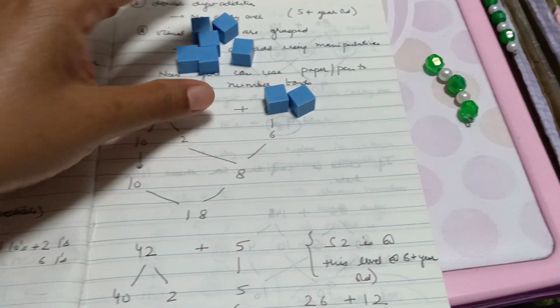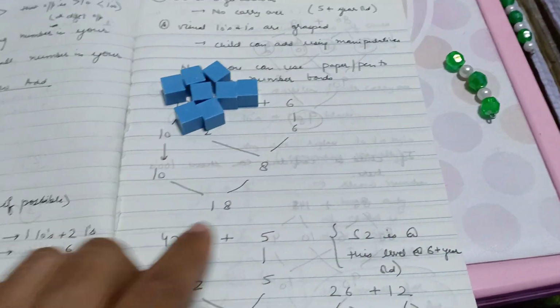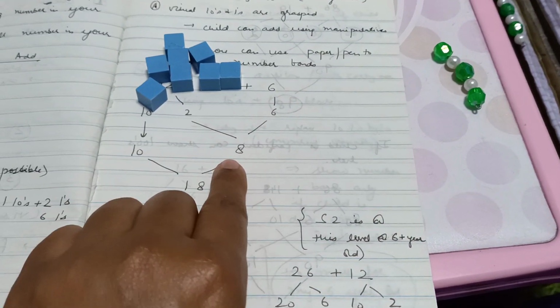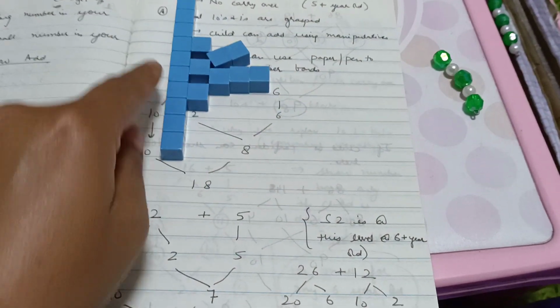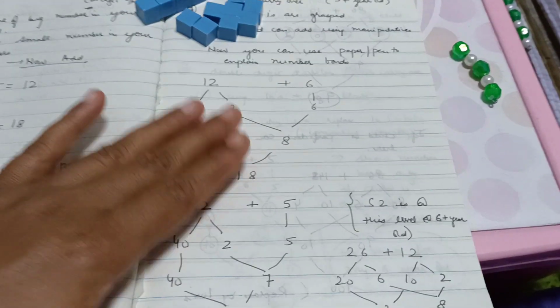So what did you do visually? You brought 6 and 2 together. So you bring 2 and 6 together and you make 8. And you had one block anyway lying here. So you bring them together, 10 and 8. Then I show her the number bond.